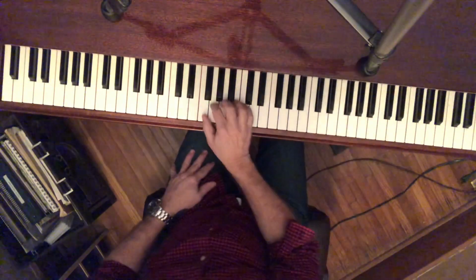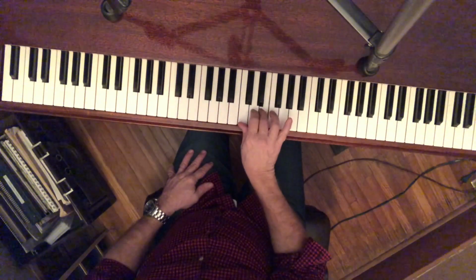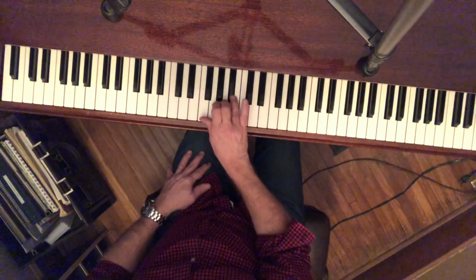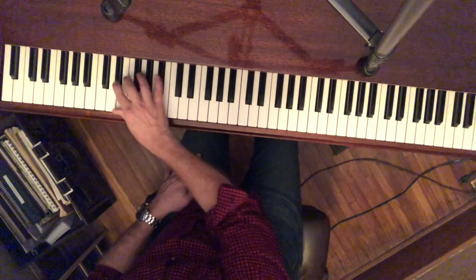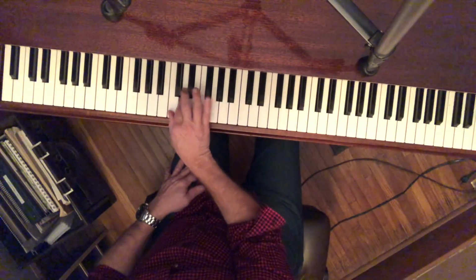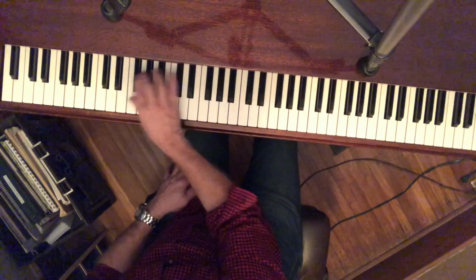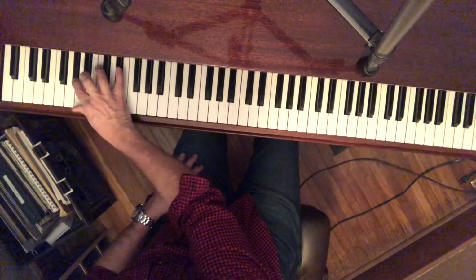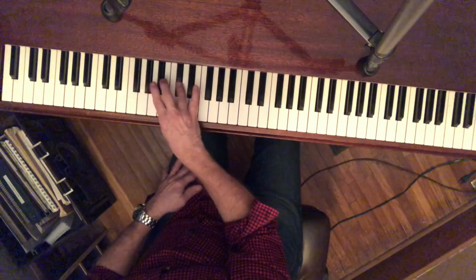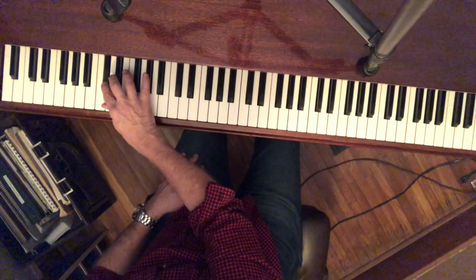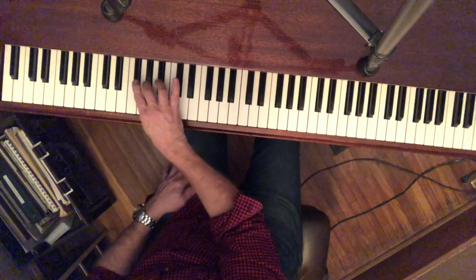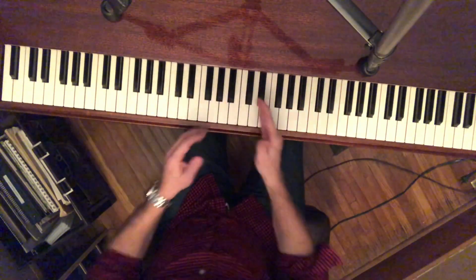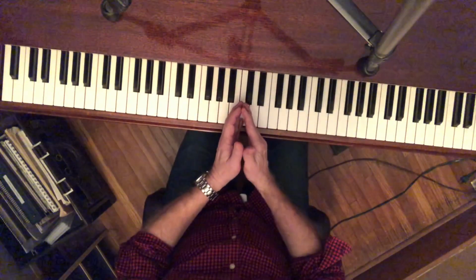So that would look like this. Okay, circle of fifths, linear.